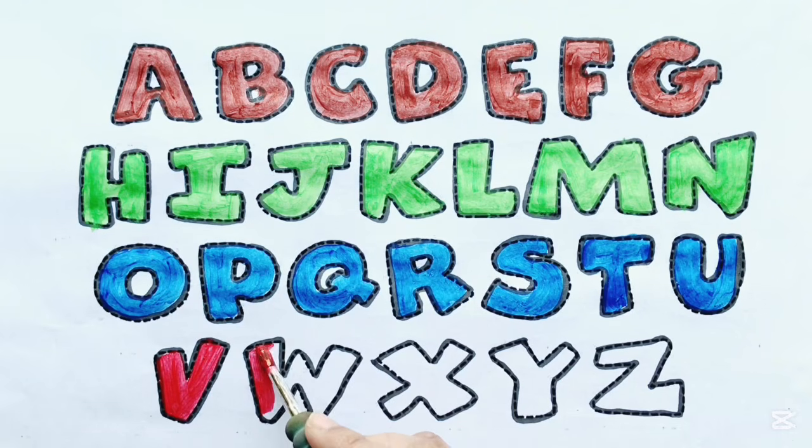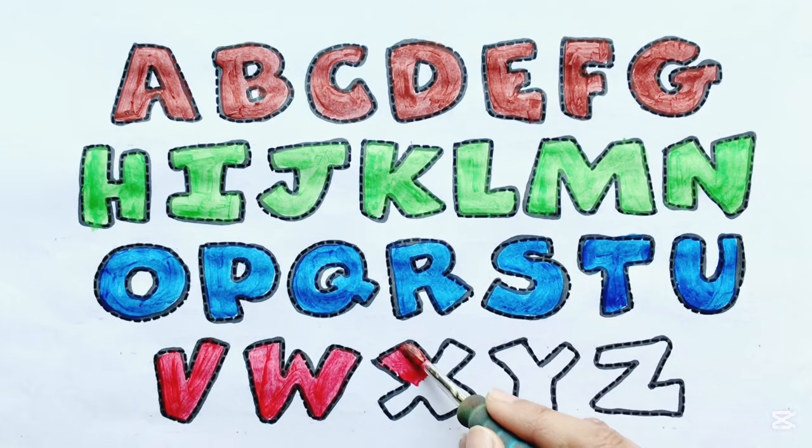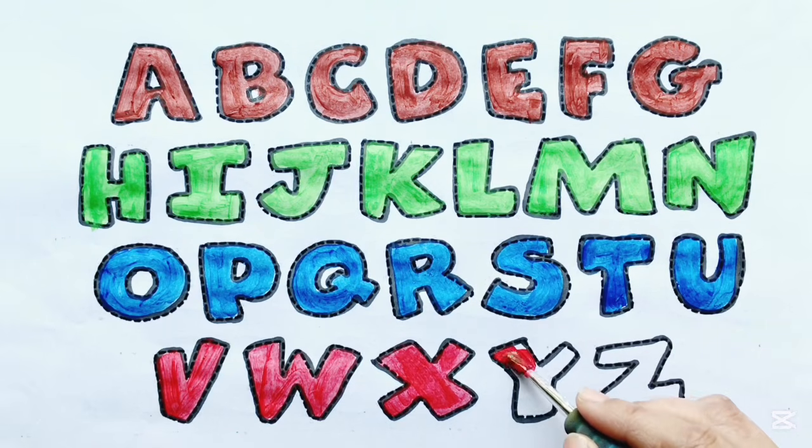1, 2, 3, let's W for watermelon. Count the rhythm and 1, 2, 3. We're singing all together. A, B, C, count the rhythm and 1, 2, 3. We're singing all together. X for xylophone. A, B, C, count the rhythm and 1, 2, 3. We're singing all together. A, B, C, count the rhythm and 1, 2, 3. We're singing all together. Yeah.